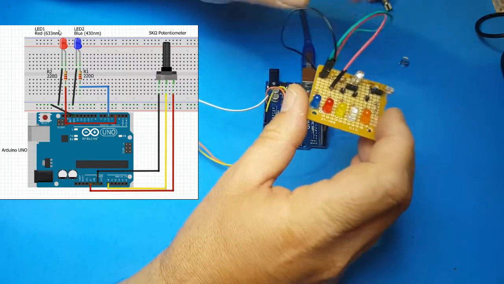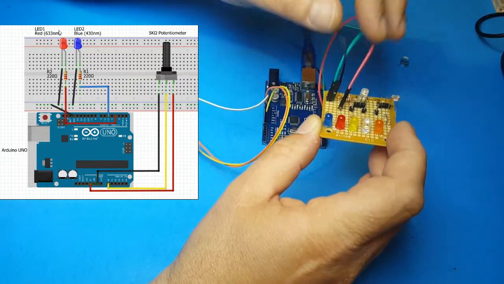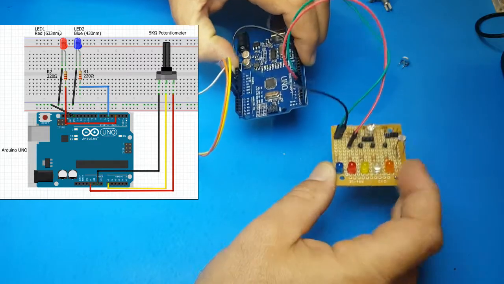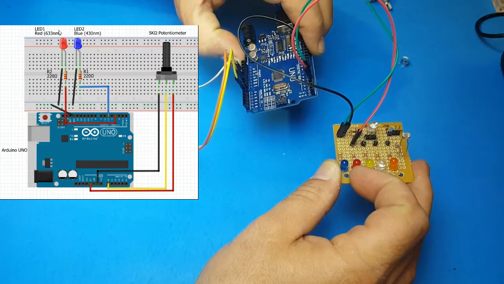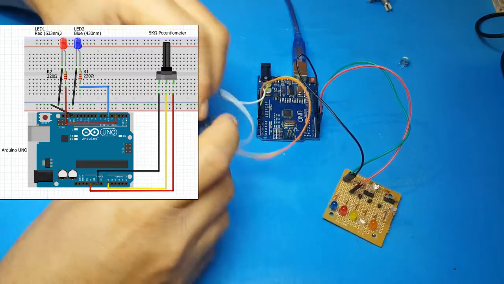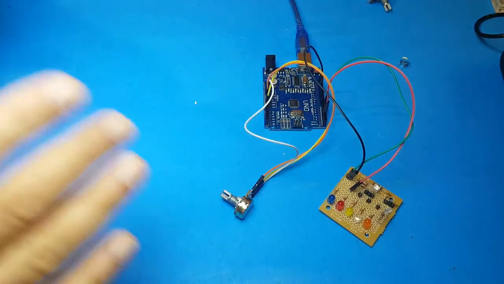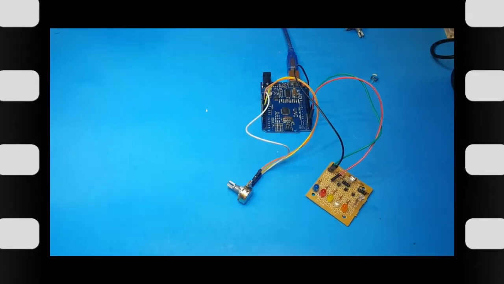As for the blue and red LEDs, the red one goes to PWM pin number 3, the blue one goes to PWM pin number 5, and they're both sharing a common ground as well. So it's a pretty straightforward connection, nothing special about it. However, the idea is to show you how to use the new function called map, and it's actually quite interesting. All right, so let's get into the sketch.